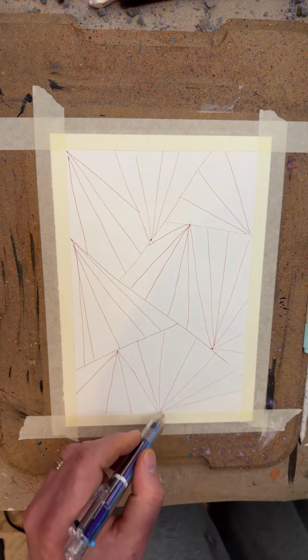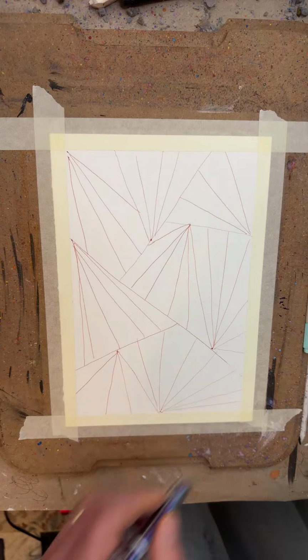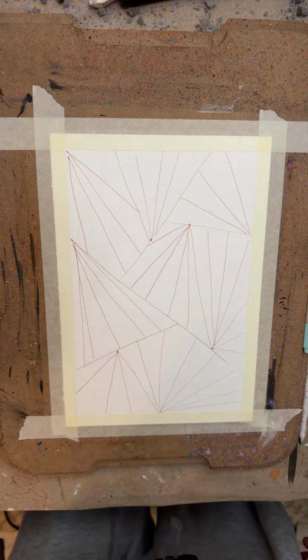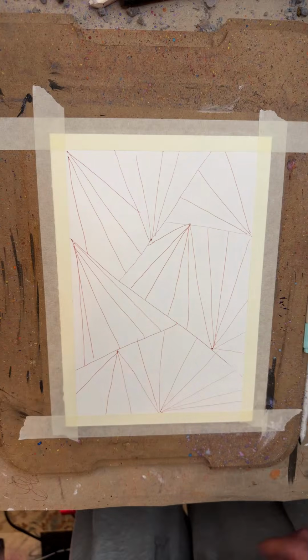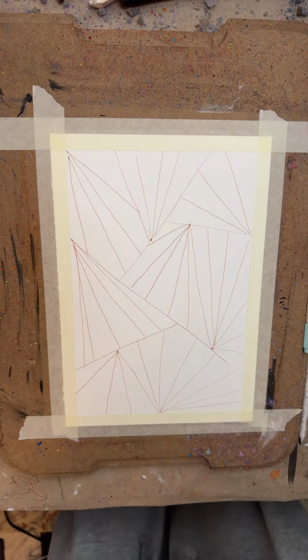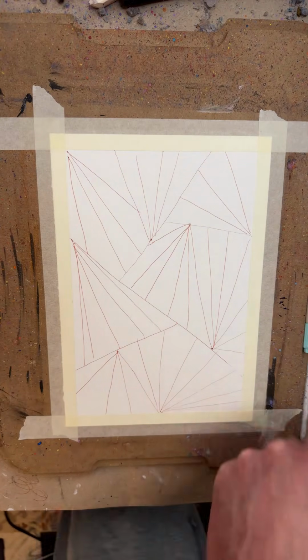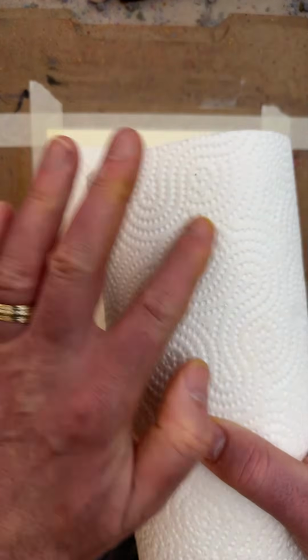So I know none of this makes sense. It's fine. It's not intended to. It's just, again, a reaction to yesterday's work, one thing leading to another. So we have those lines. I think I'm going to jump right into printing this little pattern here.